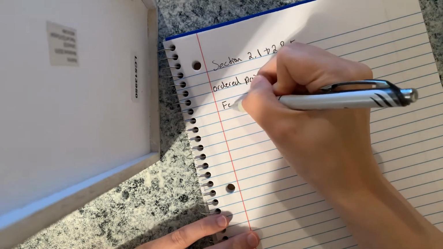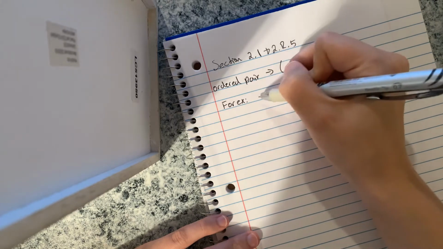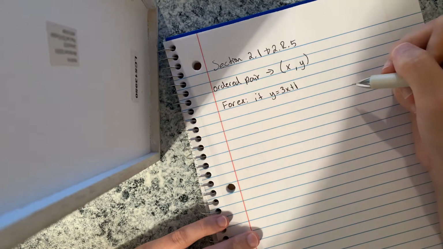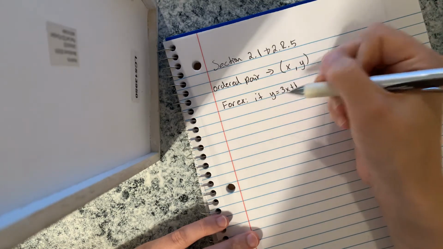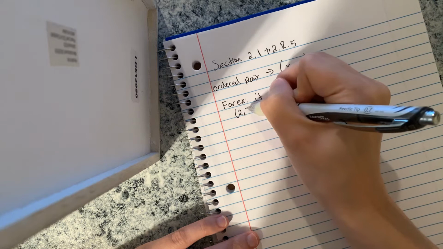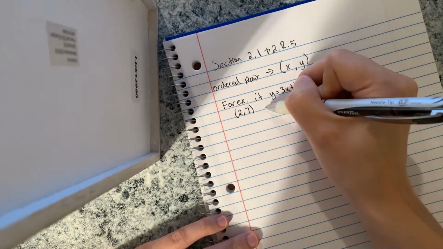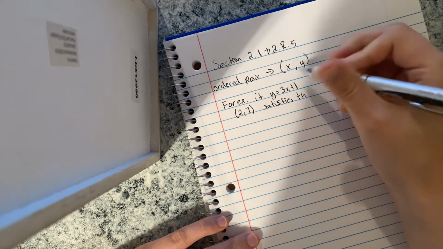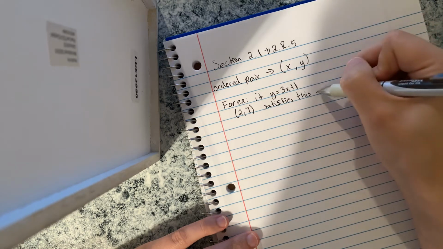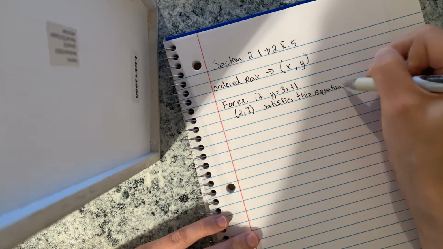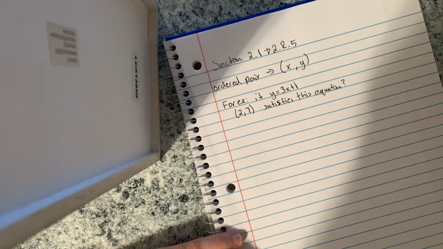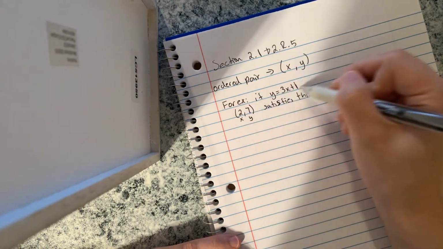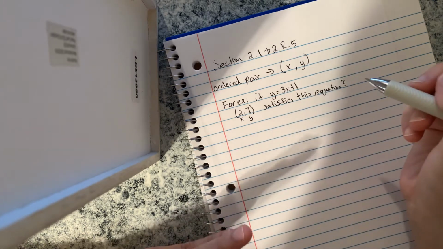So for example, if we have y equals 3x plus 1, and we want to know if the ordered pair (2, 7) satisfies this equation, basically to find that out, you substitute your x value and your y value into the equation and then see if it makes a true statement.